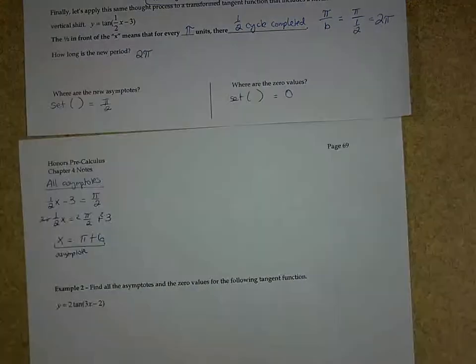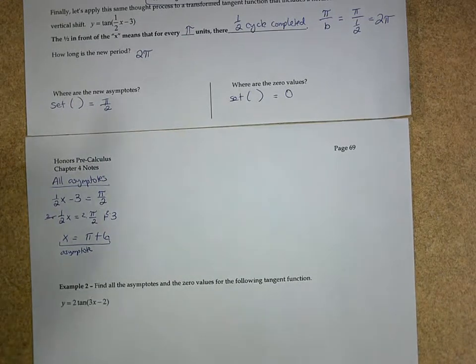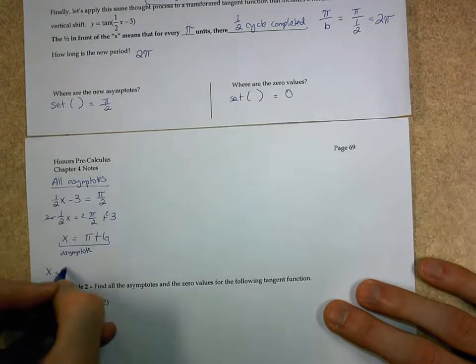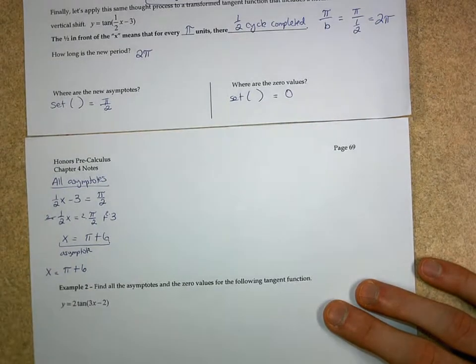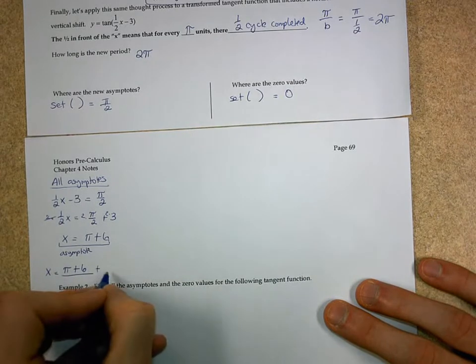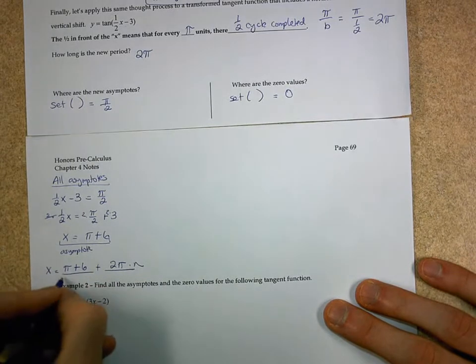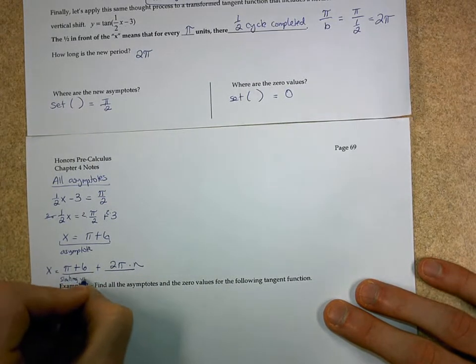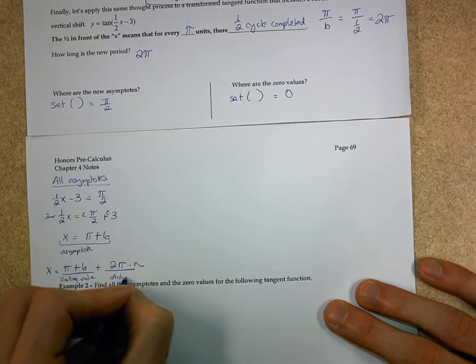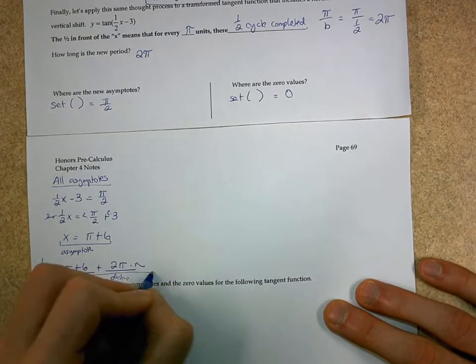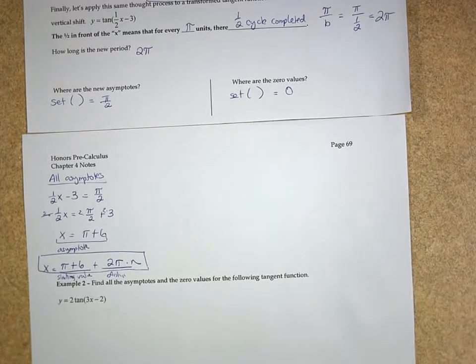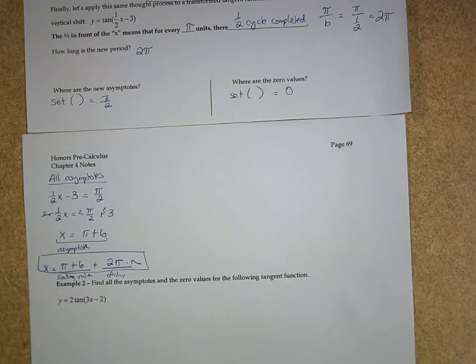And I know that the distance between asymptotes is 2 pi from up here. So my format is x equals the starting value plus the distance times n. So my starting value is going to be pi plus 6 plus my new distance. So the first blank is the starting value, the second one is the distance. So there's my equation for all the asymptotes.